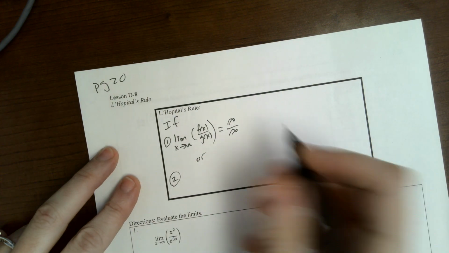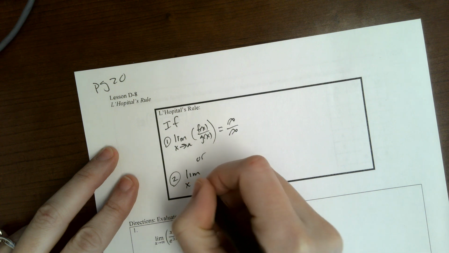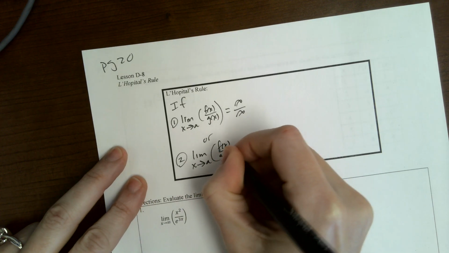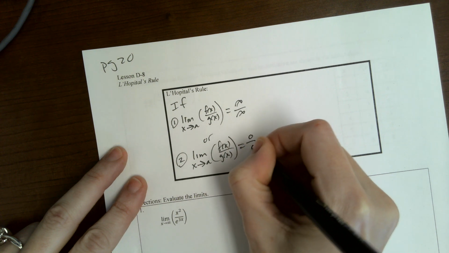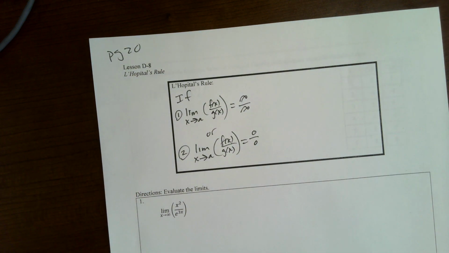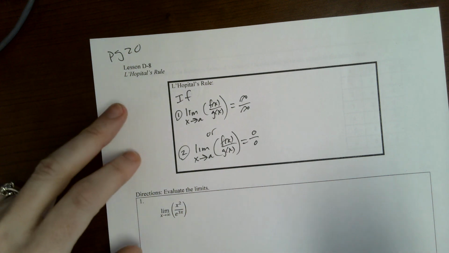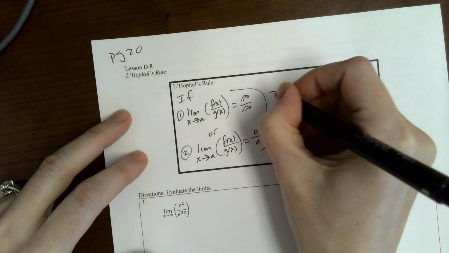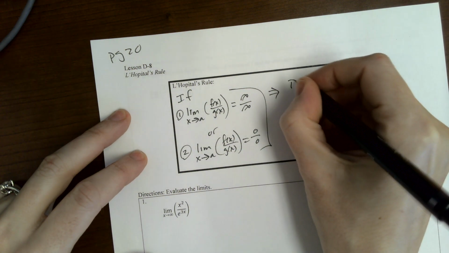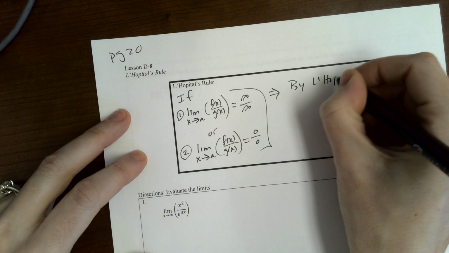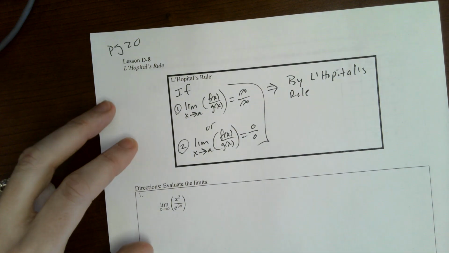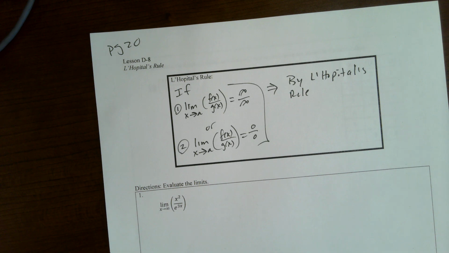Or two, the limit as x approaches a of f of x over g of x equals 0 over 0. That is another indeterminate form. What that means is basically not enough information to say what the limit is or if it even exists. So if you have one of those situations, then you could say by L'Hopital's rule, we should look him up. We should ask ChatGPT about him in class.